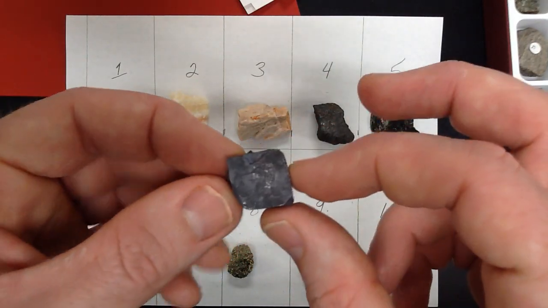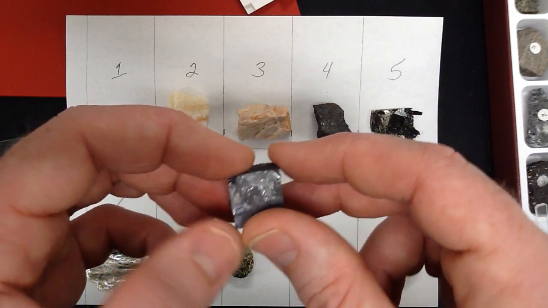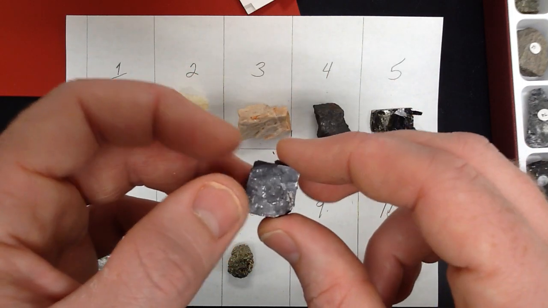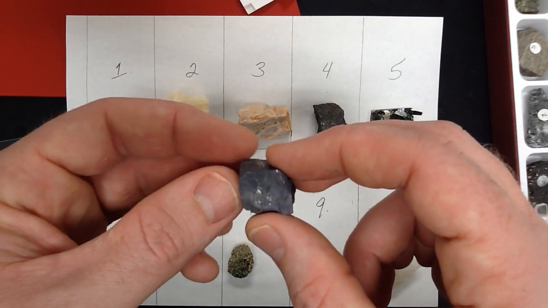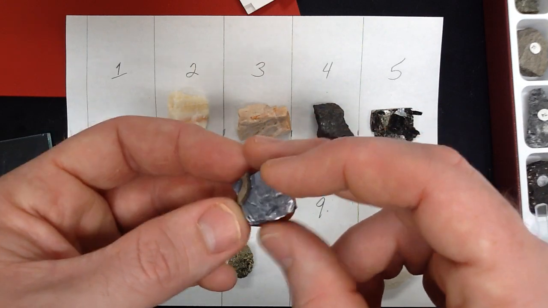You can see that it does kind of have a square shape. These look like crystal faces. I doubt that these are cleavage planes, but probably crystal faces. It is a little bit shiny. Kind of has a dark gray appearance to it, with some shininess on each of the sides.